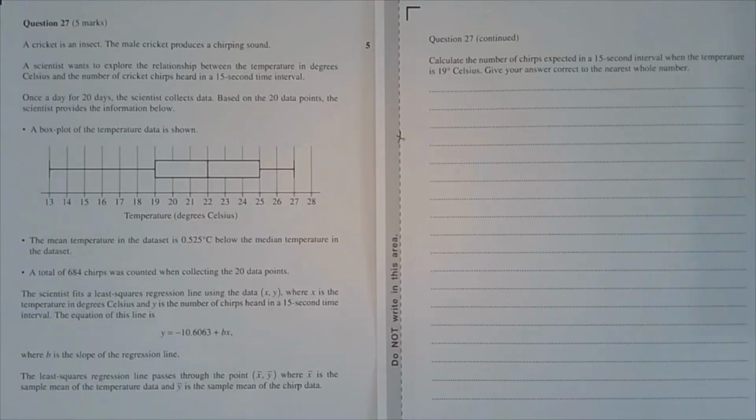The least squares regression line passes through the point x bar, y bar, where x bar is the sample mean of the temperature data and y bar is the sample mean of the chirp data. Calculate the number of chirps expected in a 15-second interval when the temperature is 19 degrees Celsius. Give your answer correct to the nearest whole number.